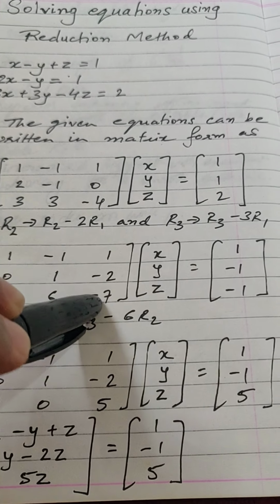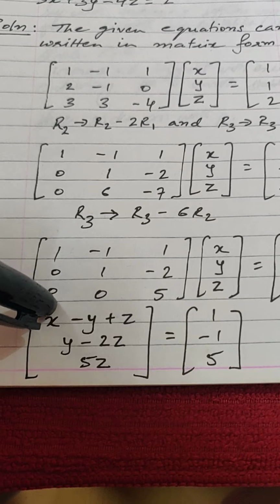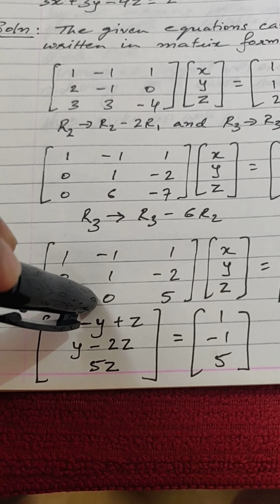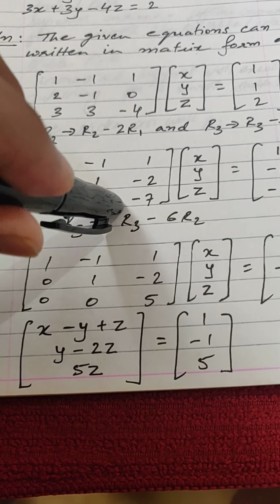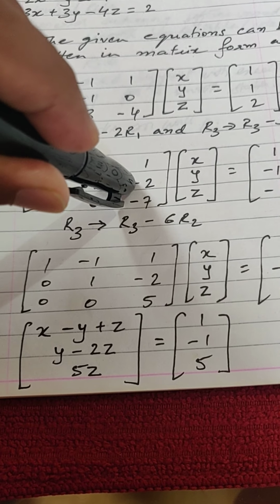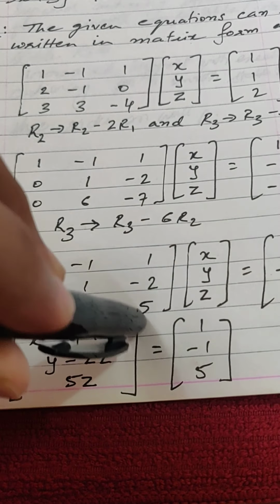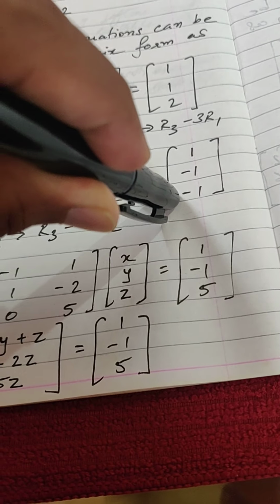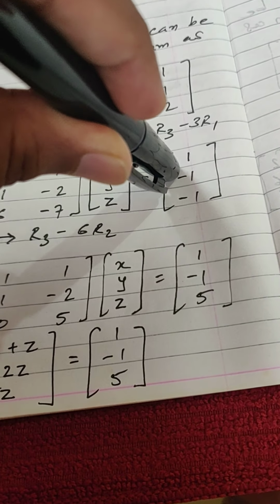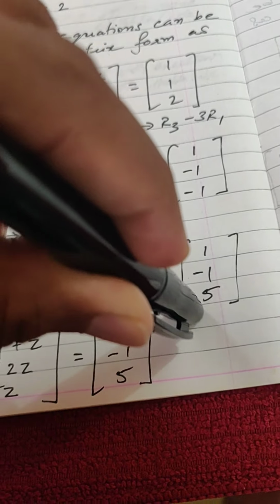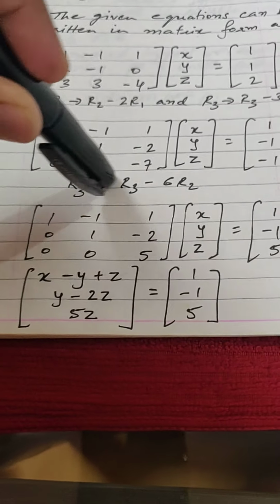But even this would then change, and even this would then change. So I have now got a 0 here, and then minus 7 minus 6 into minus 2 is plus 12, so minus 7 plus 12 is 5. And likewise, minus 1 minus 6 into minus 1, so minus 1 plus 6 is 5. So now we have this situation.